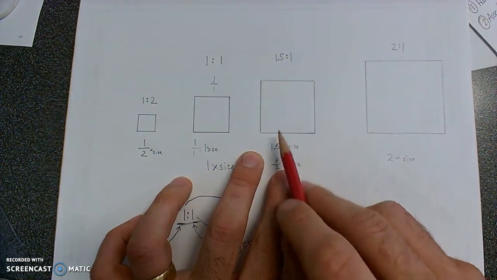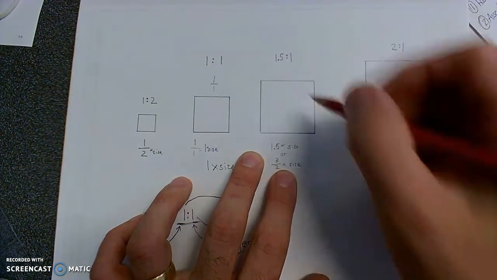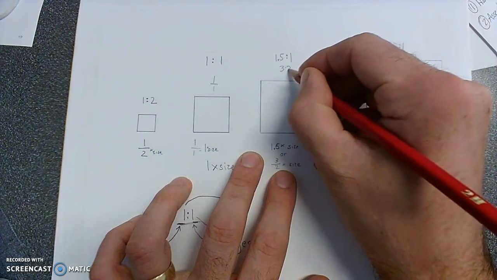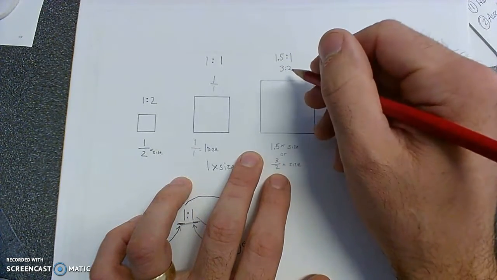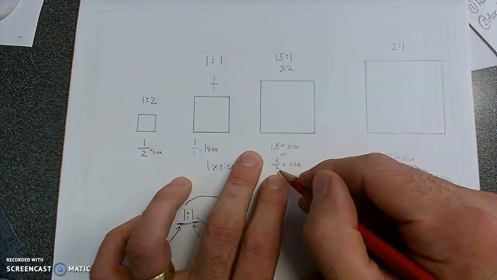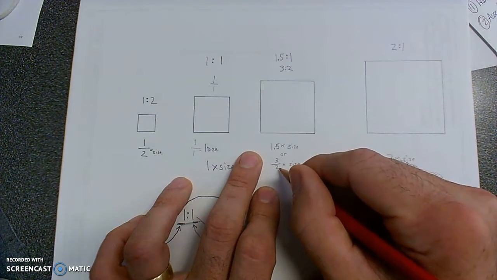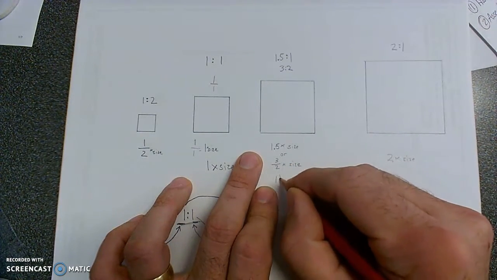This object is in 1.5 to 1. It could also be 3 to 2. Because if I were to have a fraction, 3 over 2, if you were to turn that into whole numbers and a fraction, it would be 1.5.